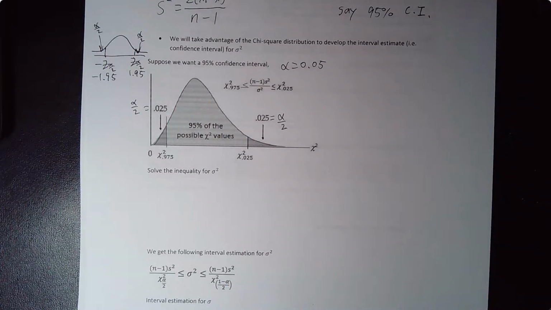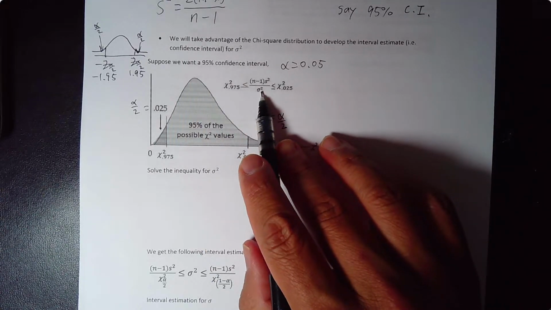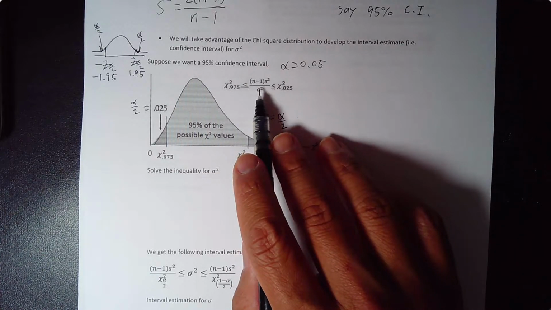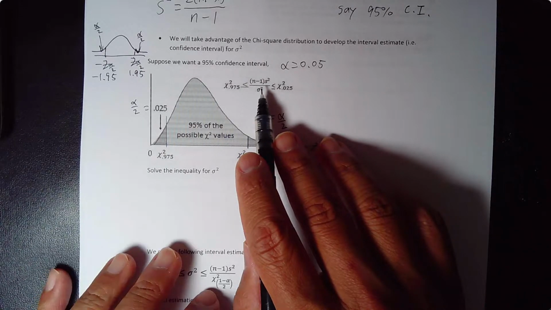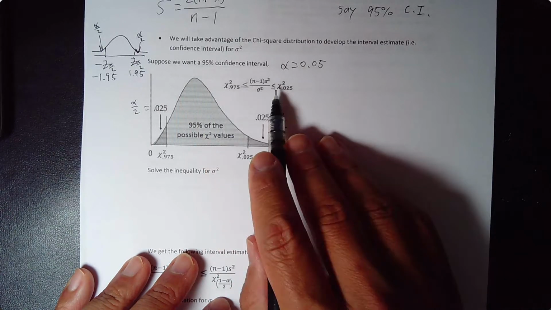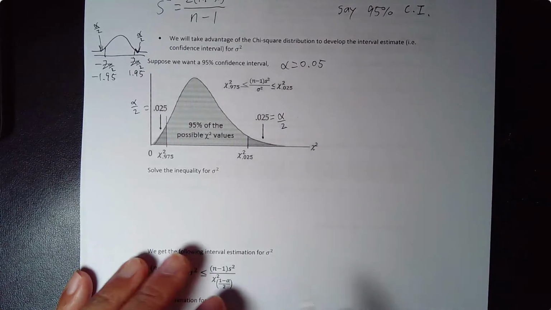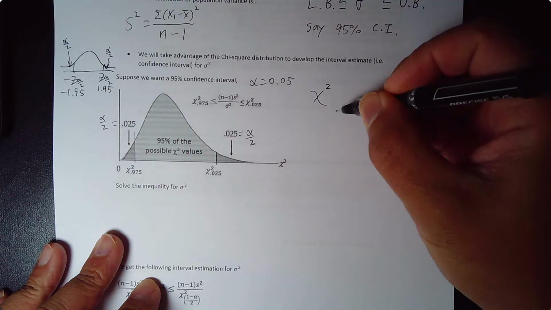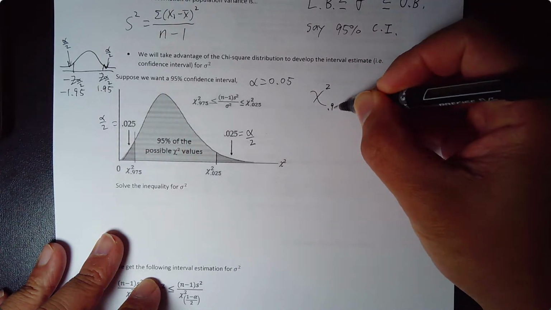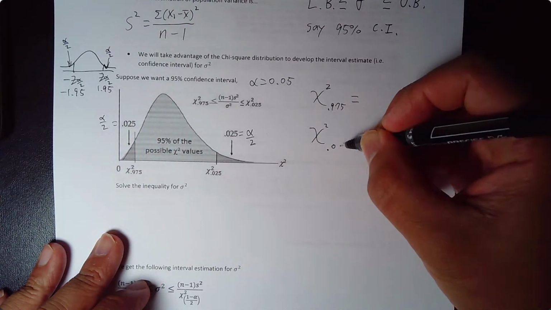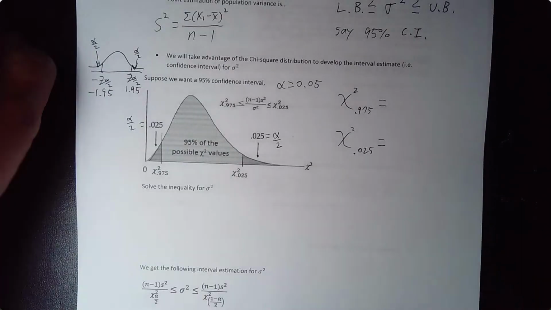We're going to take advantage of this and solve for sigma squared, putting sigma squared in the middle. First, we want to figure out what these chi-square critical values are. Let's go ahead and figure that out in the app. So we have chi-square of 0.975, and then chi-square of 0.025. Let's figure that out first.